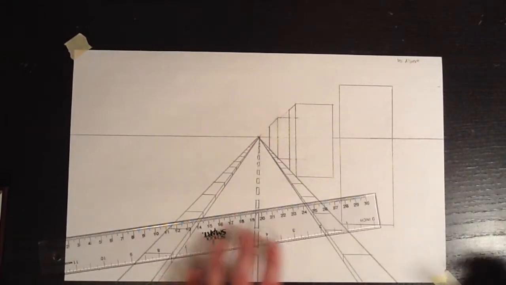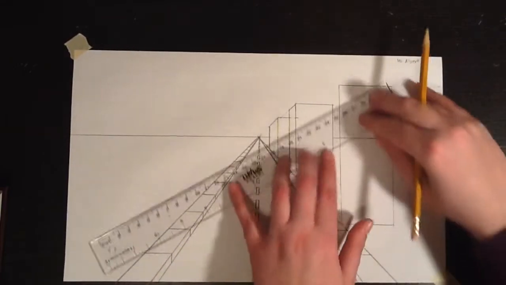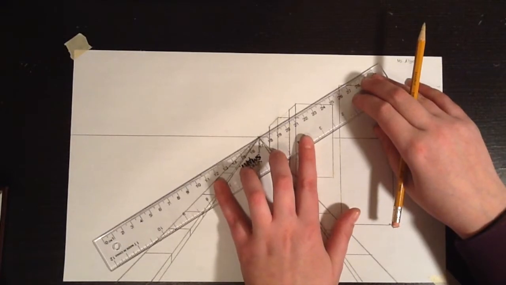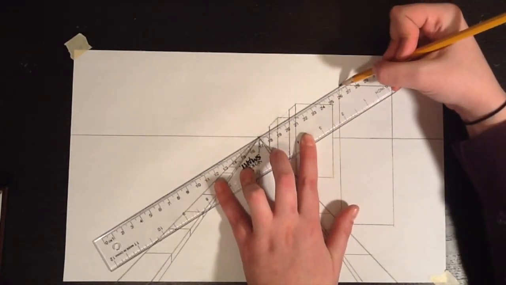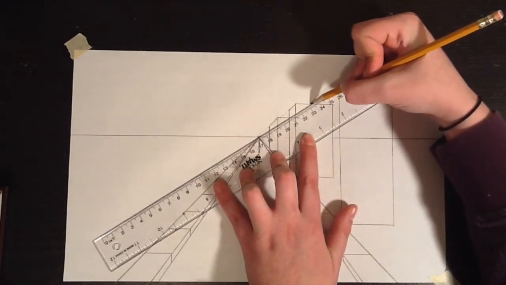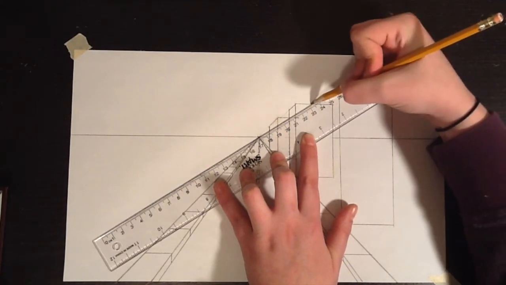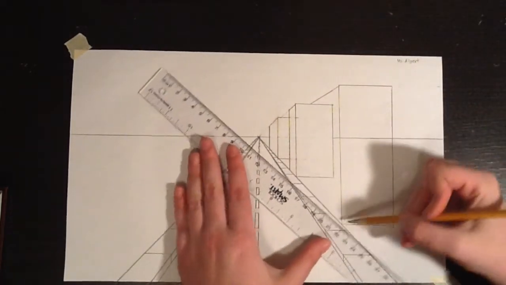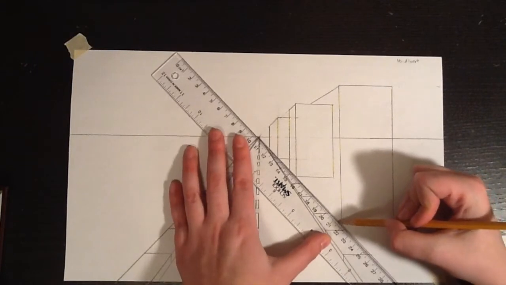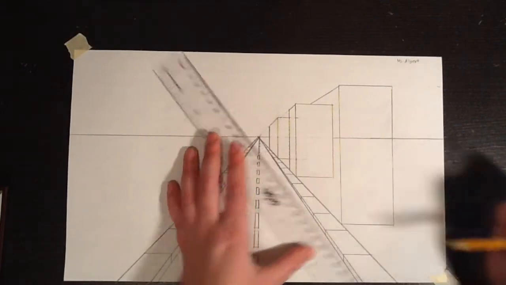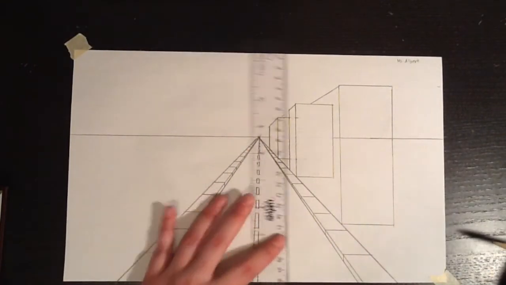Okay, now my converging lines. So from the corners that are closest to the vanishing point, converging line. But again, this converging line will go through this building, so I'm going to stop right before it goes through the building. Okay, and if I do the bottom edge, I don't really need to because it is the edge of the sidewalk. Now I need to determine where this building ends.